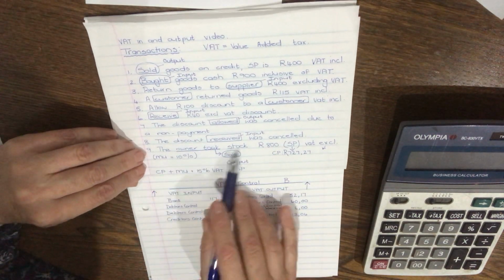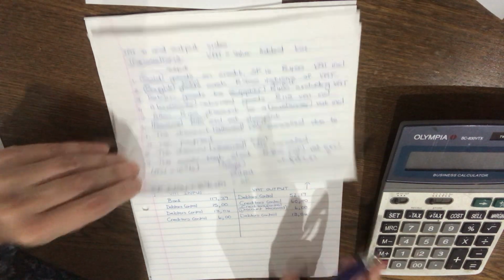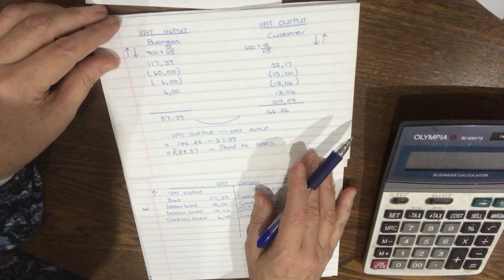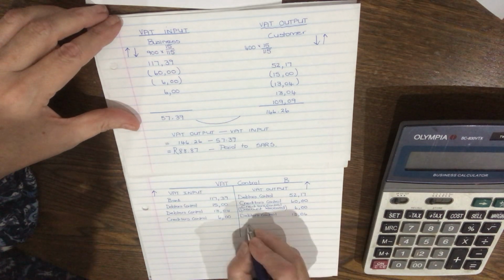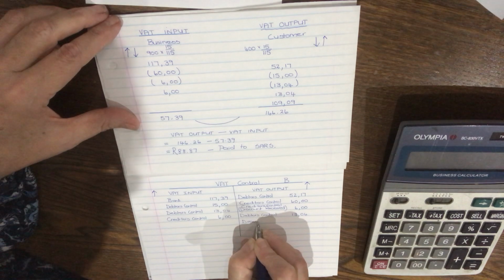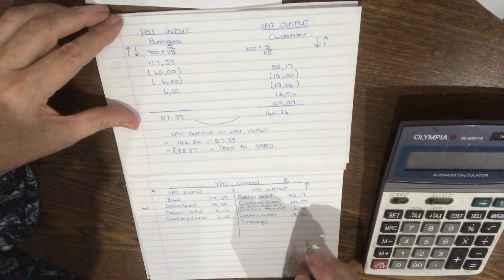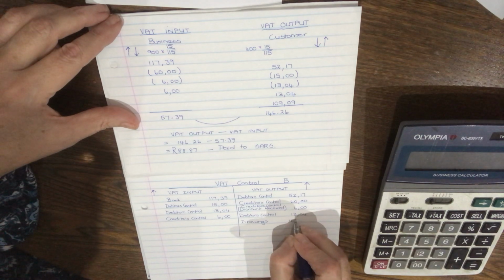Then we have the owner took stock, and we did that whole calculation of what the owner took there, and we said we treat it as a sale. So here we're going to say drawings. Although we treat it as a sale, we write it's for drawings, and the amount was 109.09.